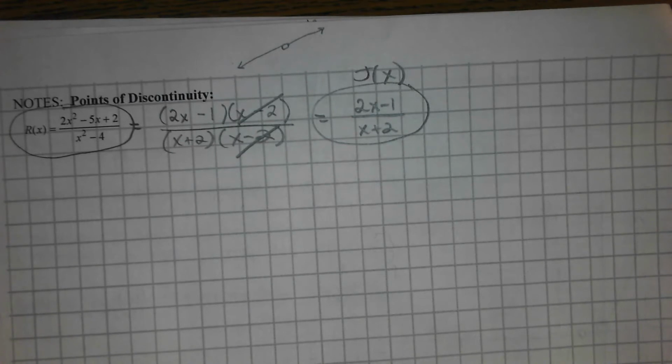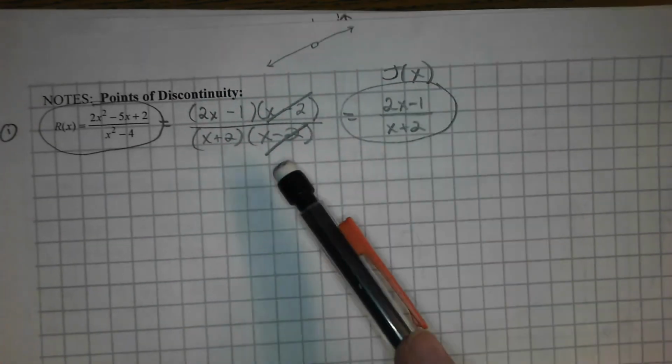So do you remember when you simplified rationals last year and you would factor and cancel things? There were some excluded values. Like the original expression equaled the simplified expression for all values of x except, and you had excluded values. This is similar. These graphs will be exactly the same for all values of x except for 2.